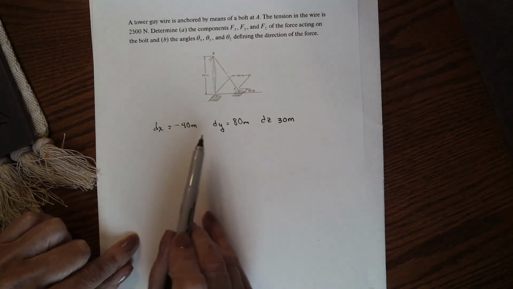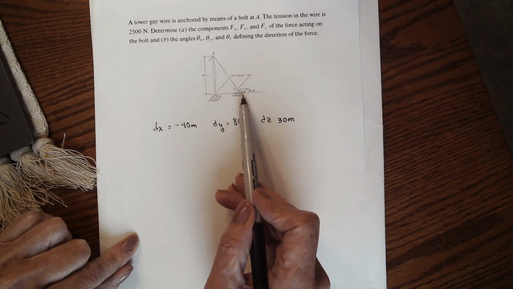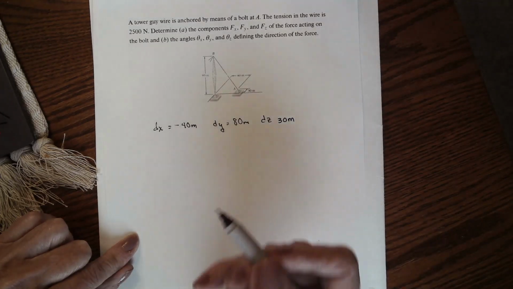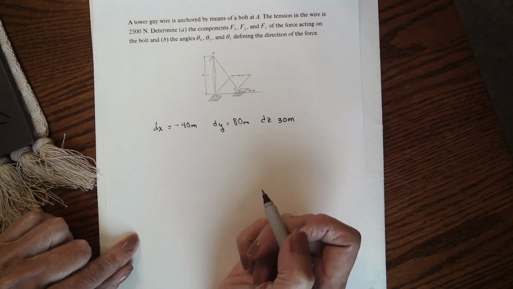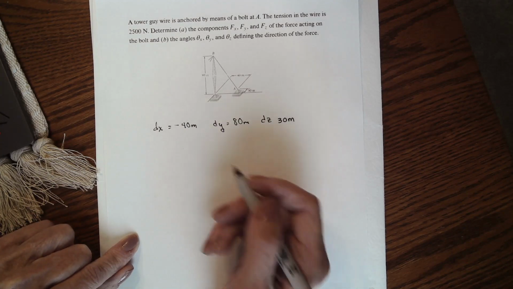All right, so we know the dimensions for x, y, and z for our vector. That's going to define what's happening in the guy wire AB. So knowing those, we can then solve for the distance, or AB.